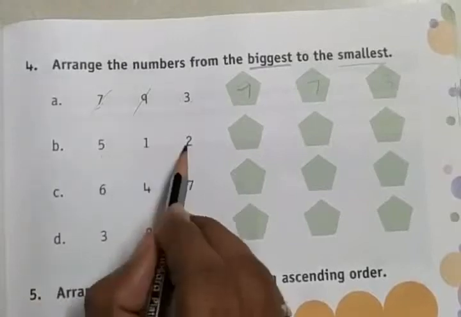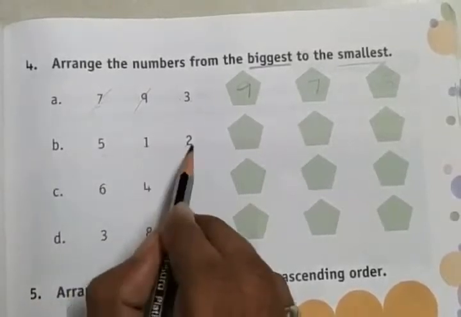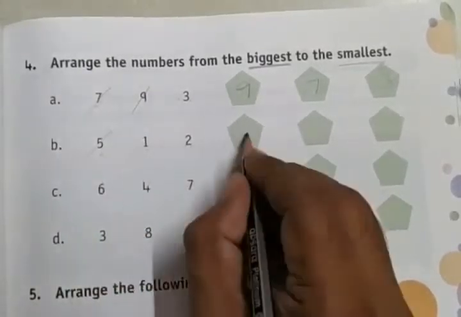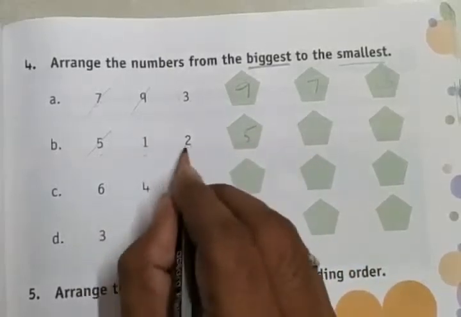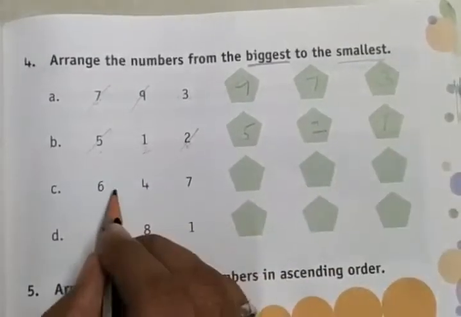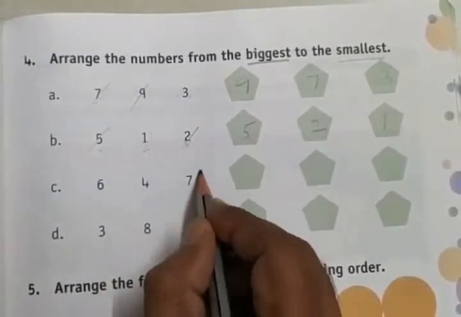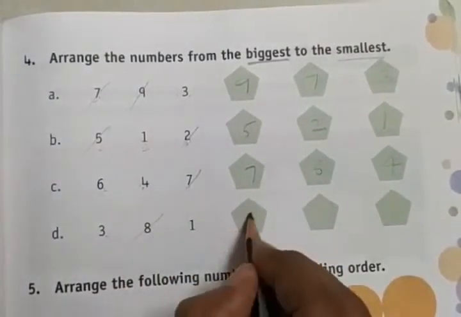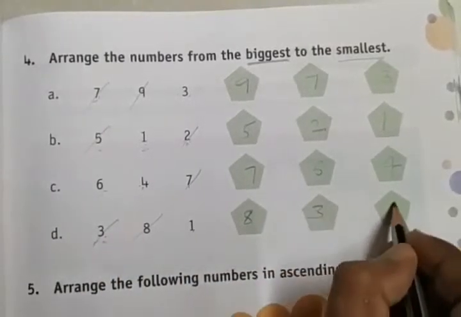Here in this group, 1, 2, 5. 5 is the biggest. Write 5 first. Comparing these two numbers, 2 is bigger than 1, so 2, then 1. Alright. So 6, 4, 7. So 7 is the biggest number. And 6, 4: 6 is the bigger number when you compare these two. Finally we write 4. Right. Here 8 is bigger. When you compare these two numbers, 3 is the bigger. Finally 1.